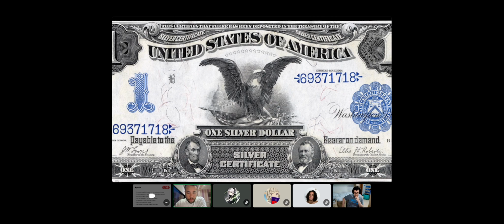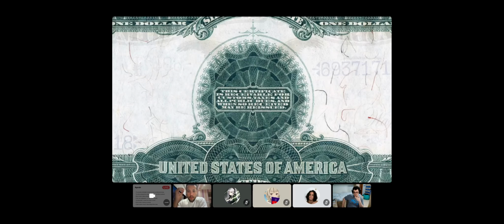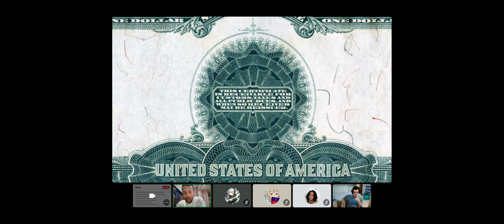Also here it's saying this is payable to the bearer on demand. So anyone can take this bill and go back into the bank and redeem some amount of silver, which is equivalent to $1. So this was the definition of $1 in the past. And also in the back of the bill, you can read: this certificate is receivable for customs, taxes, and all public dues, and when so received, may be reissued. So there are two important things written here.